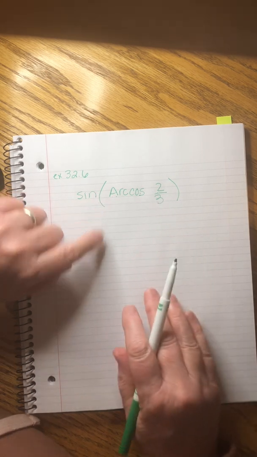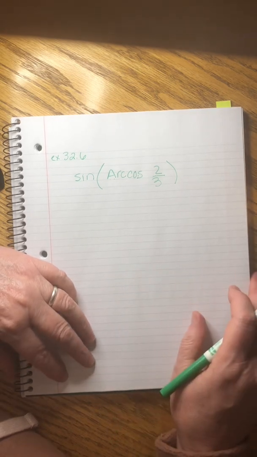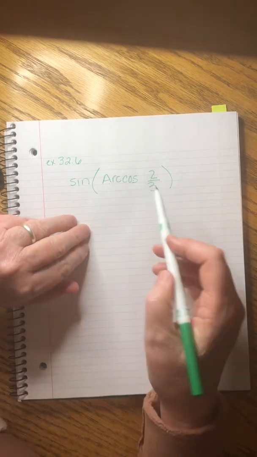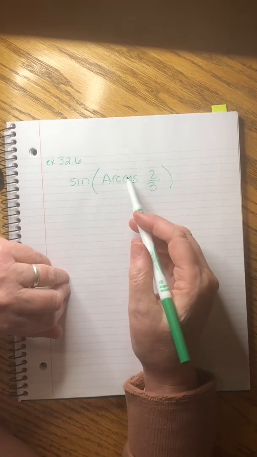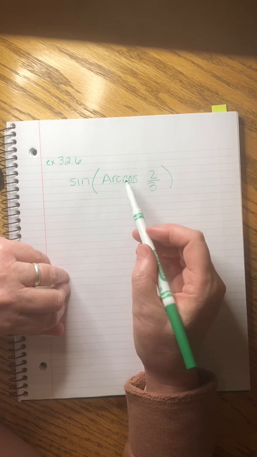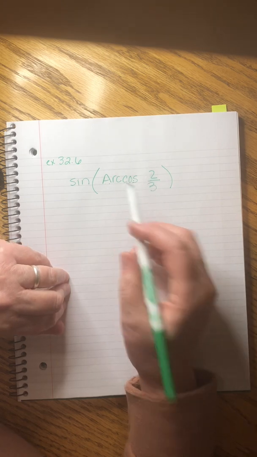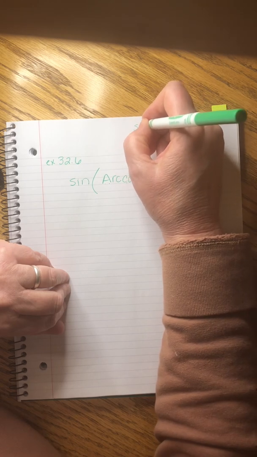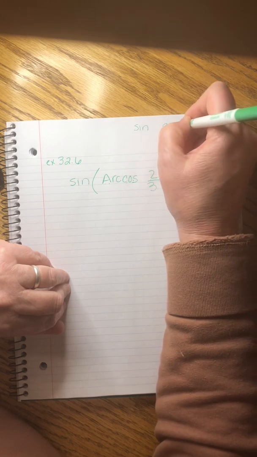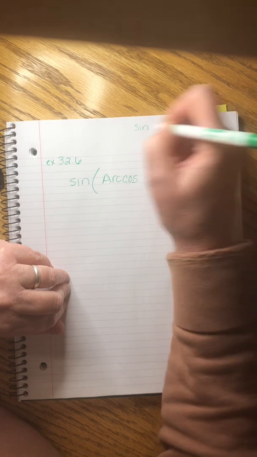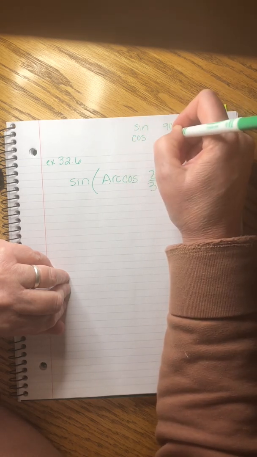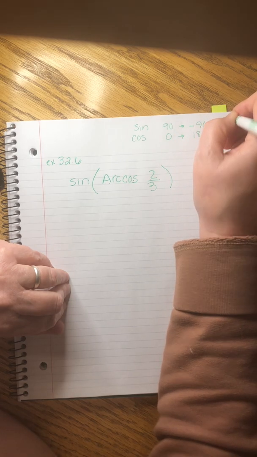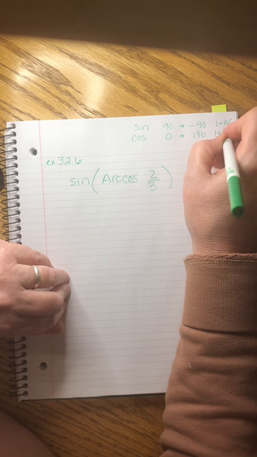We're never going to get the degree measurement of any angles. We could if we used our calculators, but we're not going to do that. We're just going to skip ahead. So cosine is positive in the second quadrant, right? So the new limits we're using are sine goes from 90 to negative 90. Cosine goes from 0 to 180. This is first and fourth quadrants. This is first and second quadrants.